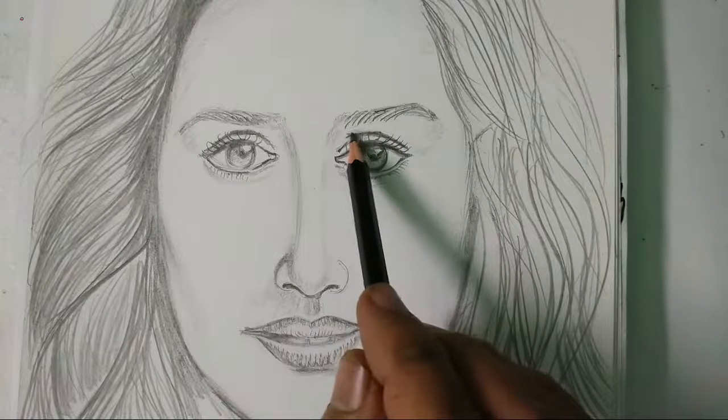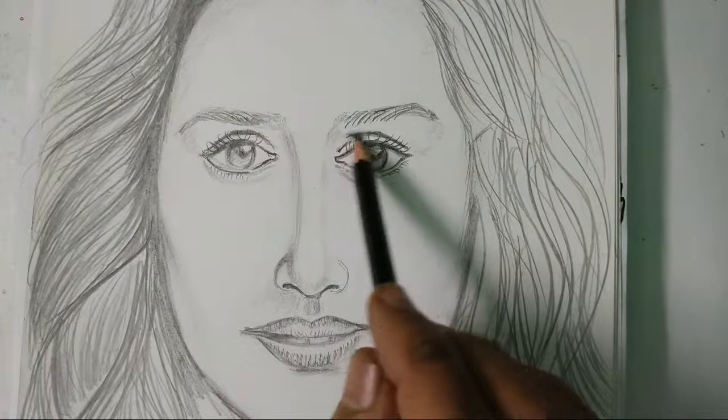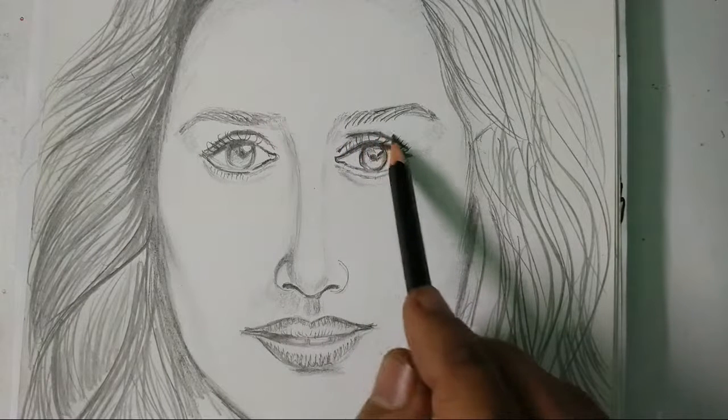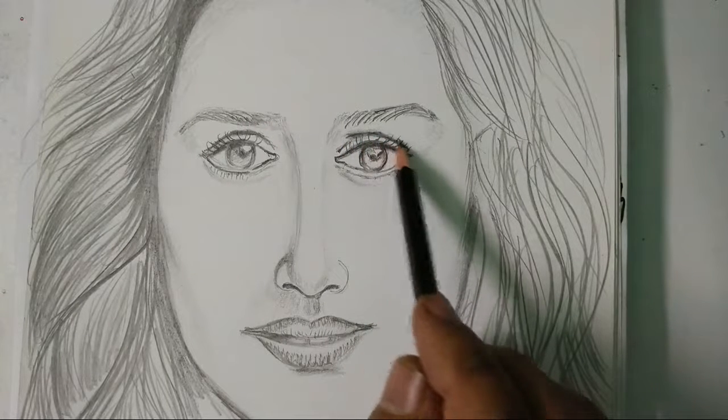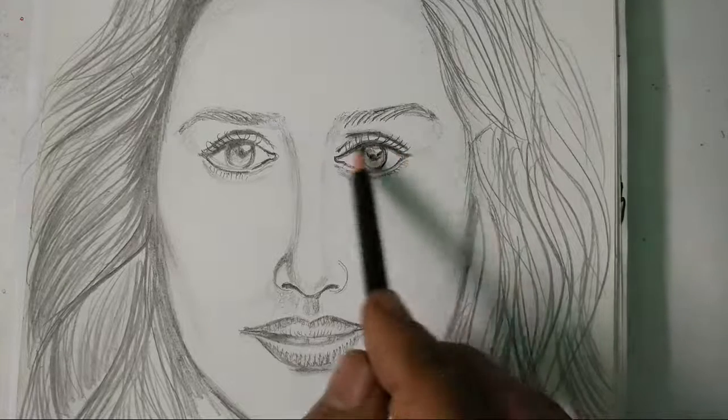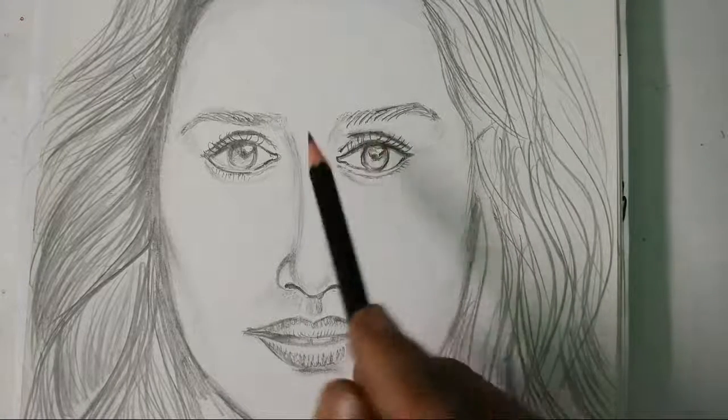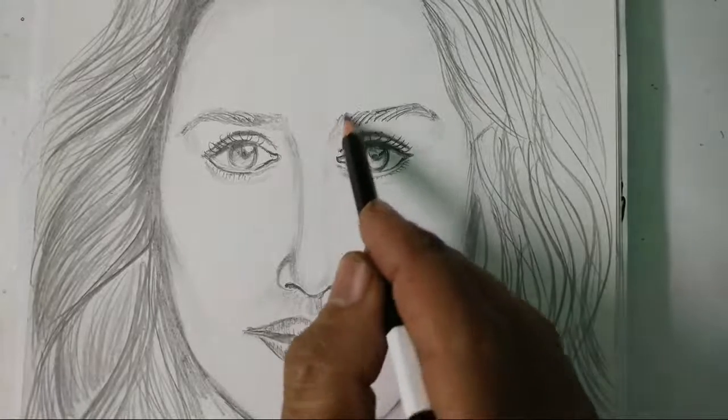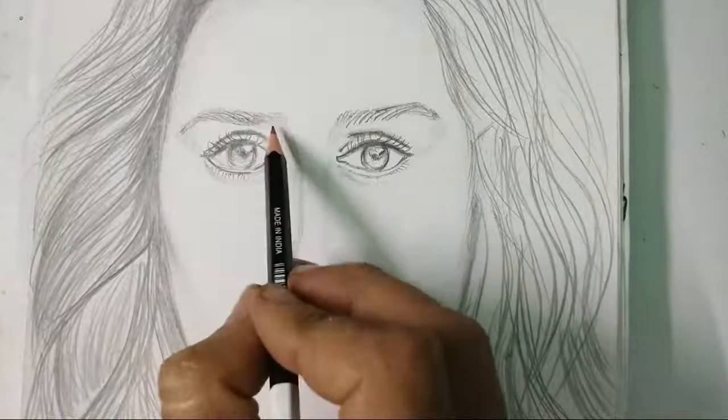Now this portion has some shade, so let's give a shade to this part. The expression is there, a soft expression, but yes, there is an expression of astonishment.